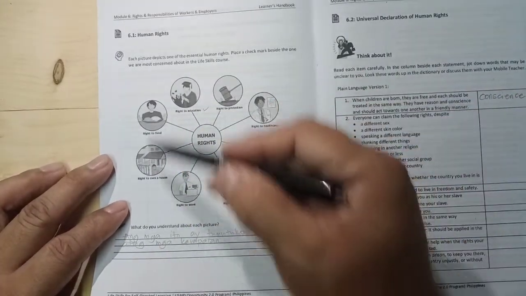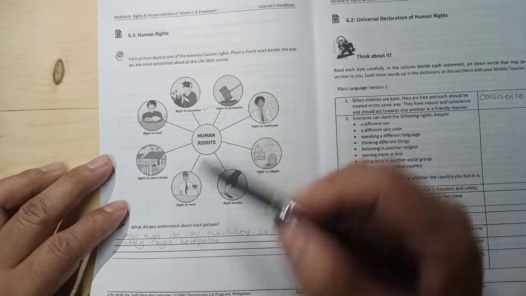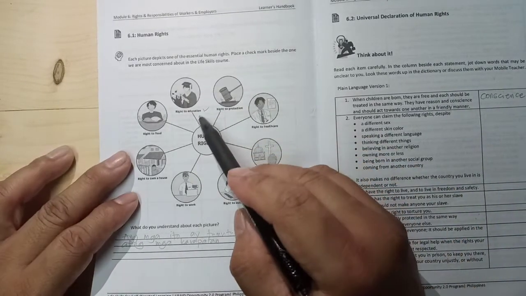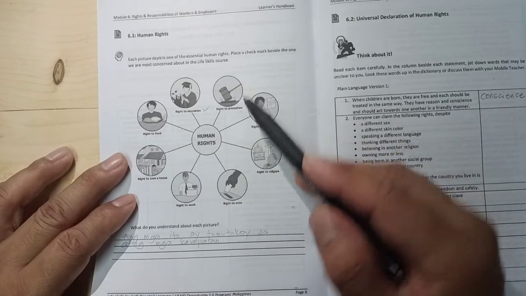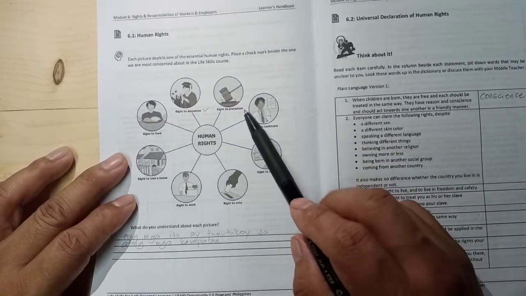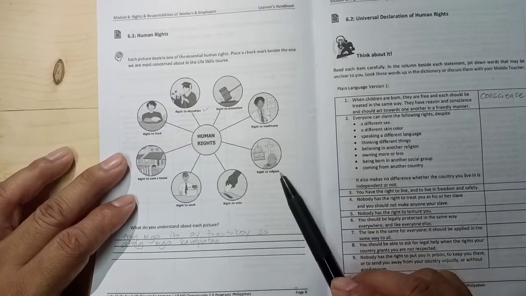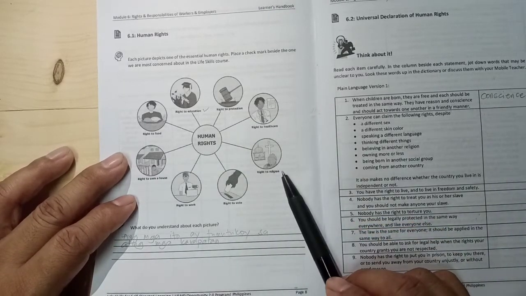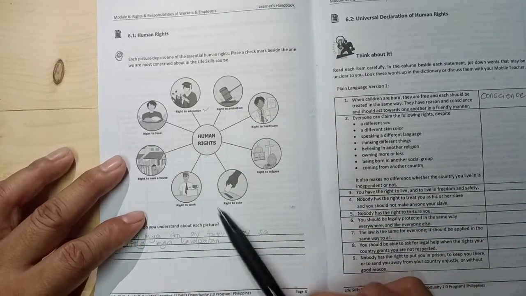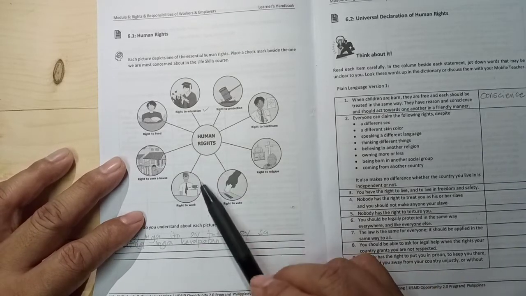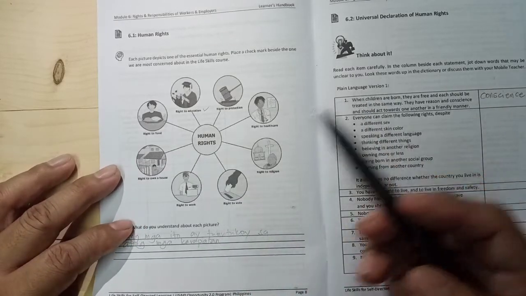So, ito ang mga karapatang pantao or human rights. Right to education, karapatan natin sa edukasyon. Right to protection, maprotektahan tayo. Right to healthcare, pangangalaga sa kalusugan. Right to religion, pagsamba. Right to vote, pagboto. Right to work, may karapatan tayong magtrabaho.